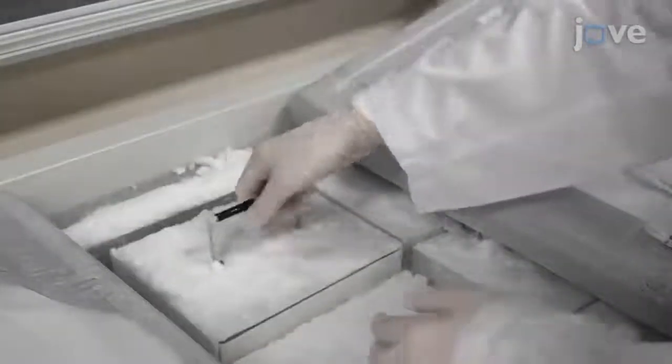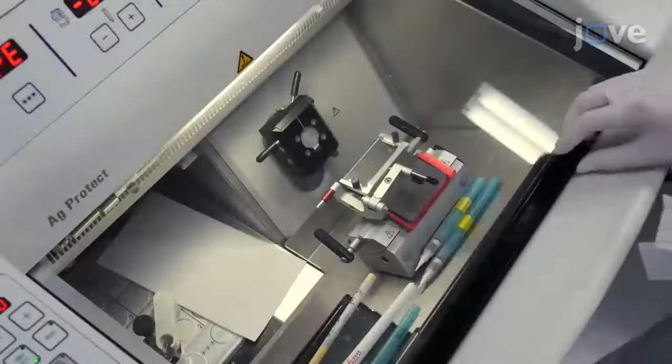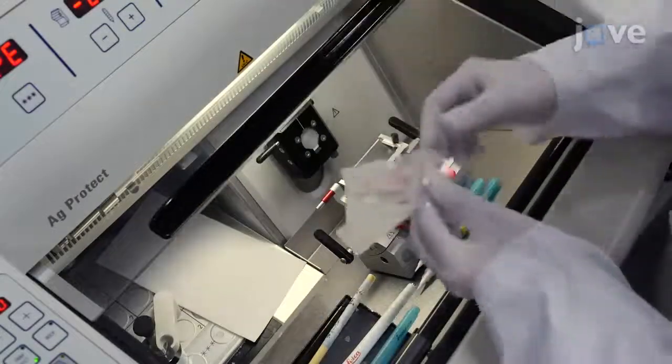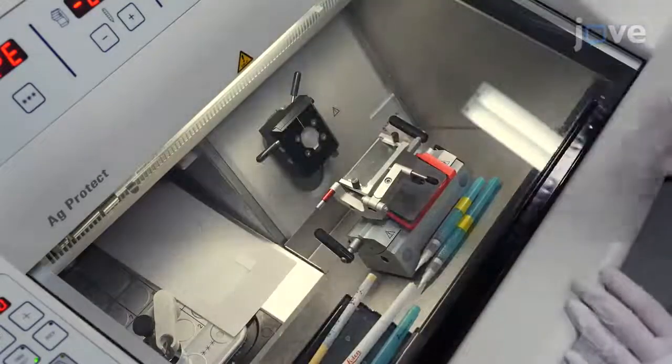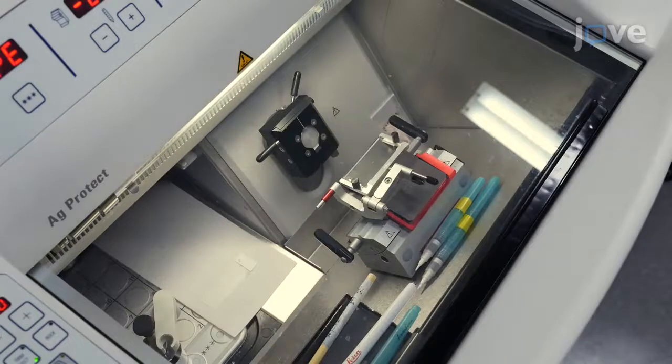To cut the tissue sections on a cryostat, first place conductive indium tin oxide, or ITO, coated microscope glass slides inside the cryostat. Warm the autopsy brain specimen from -80 degrees Celsius to -22 degrees Celsius inside the cryostat.